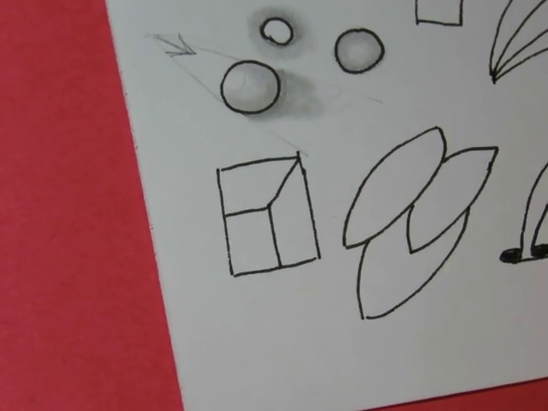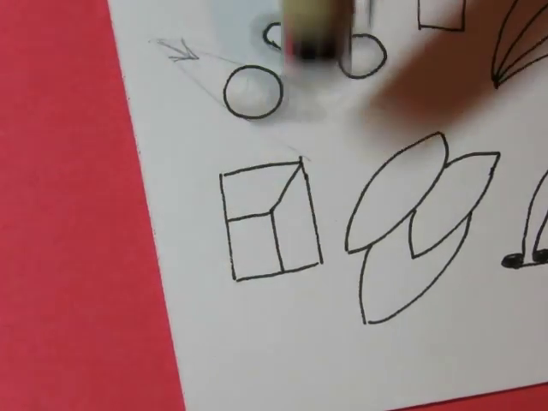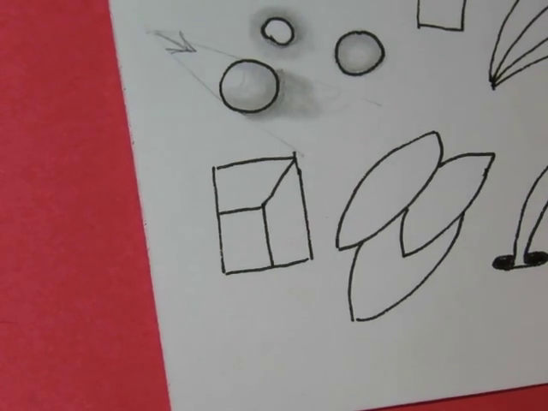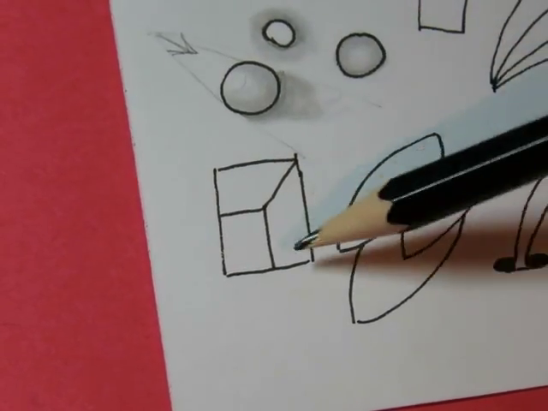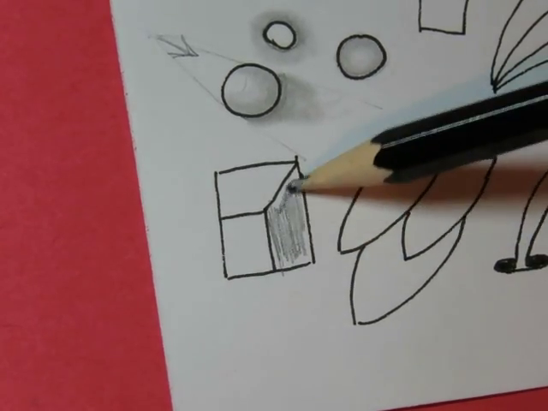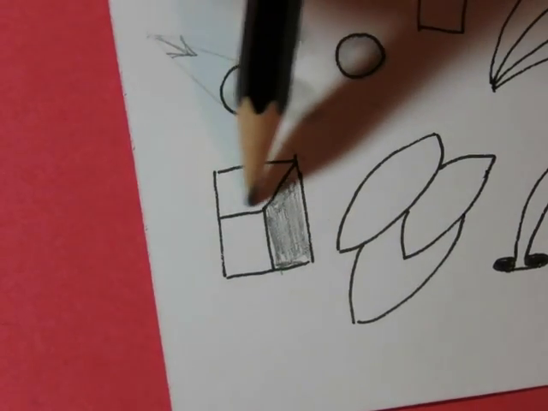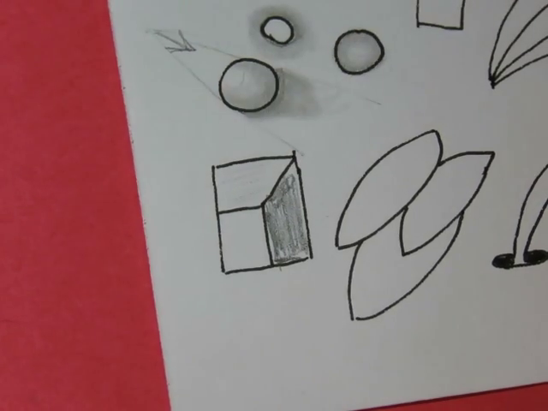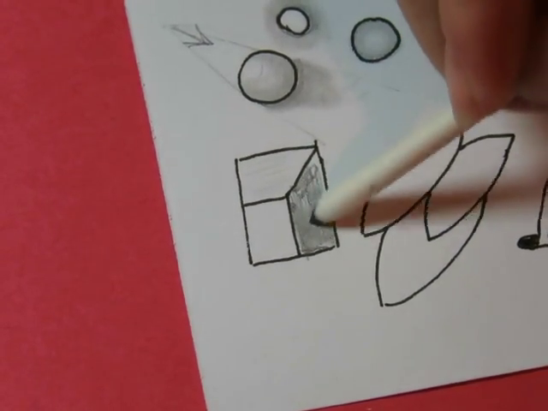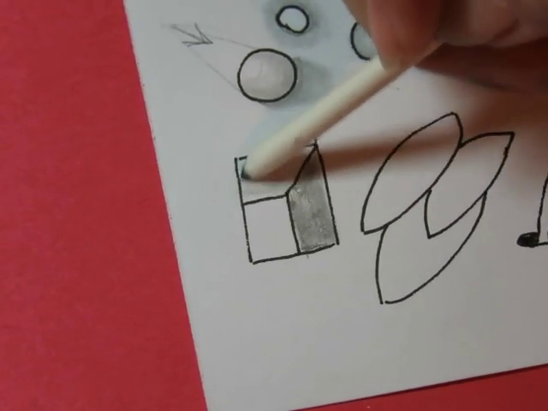Here is that tangled cube, right? It's flat. It's a square with another square and a diagonal, right? It's flat. But if you shade it with one side darker and one side a little bit lighter, all of a sudden it becomes a cube.